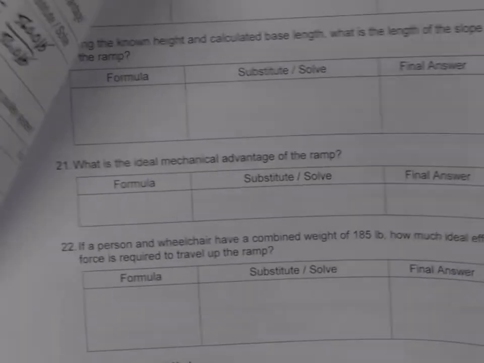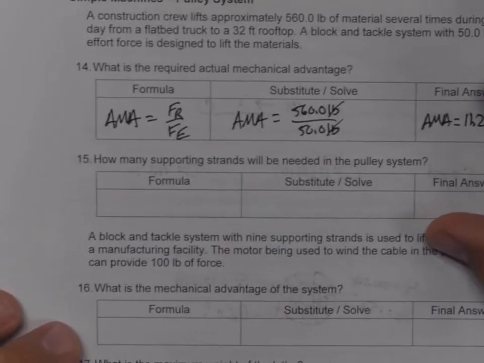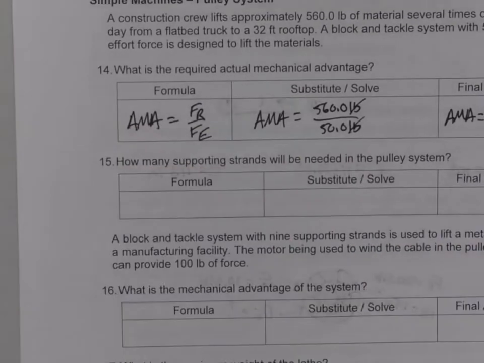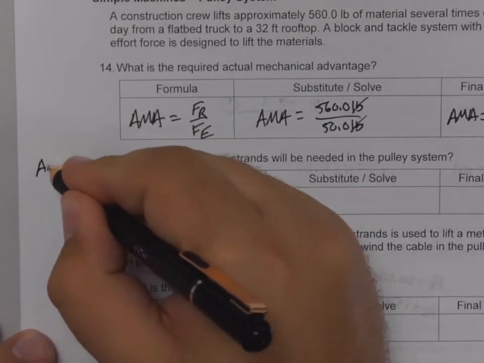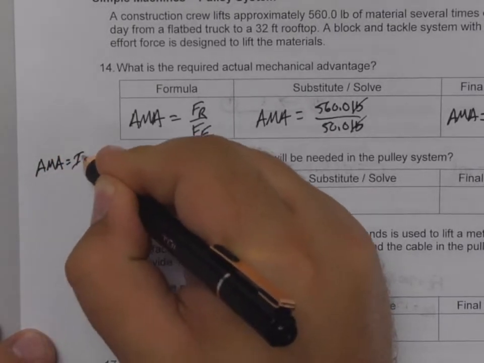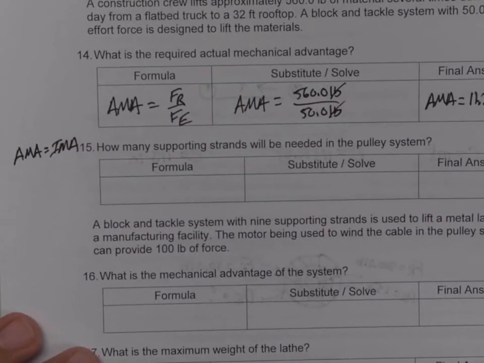The only difference between IMA and AMA is the factor of friction. Going back to number 15, if there's no friction loss being considered, then we can safely say AMA and IMA are the exact same thing in these scenarios.